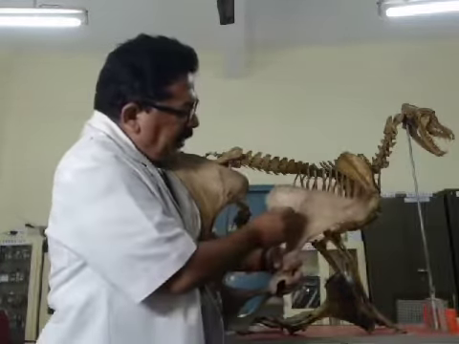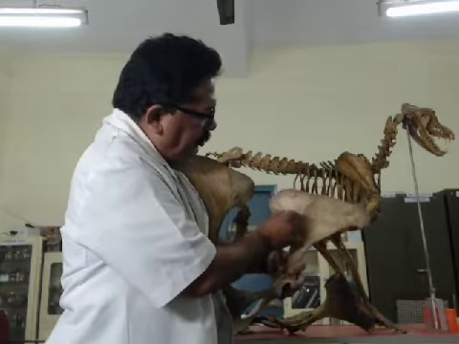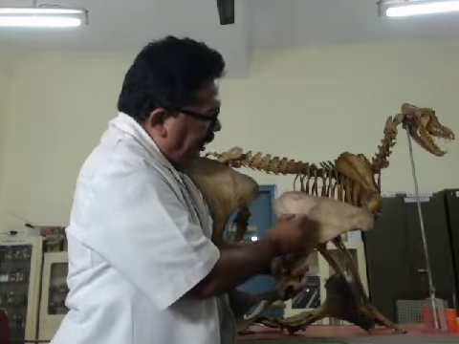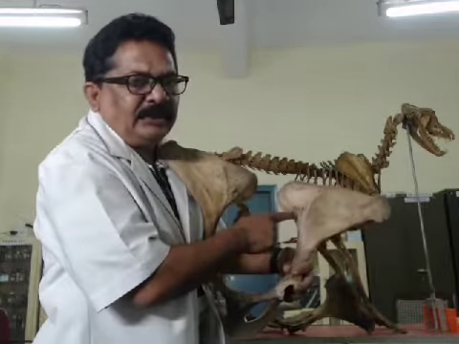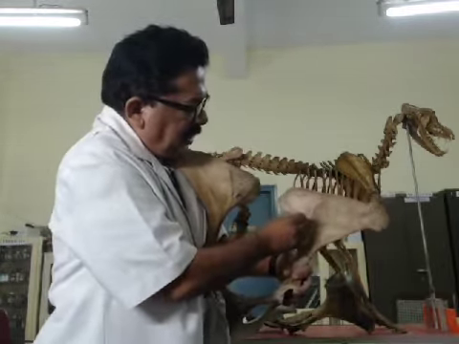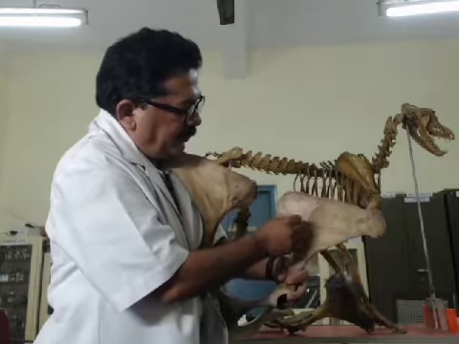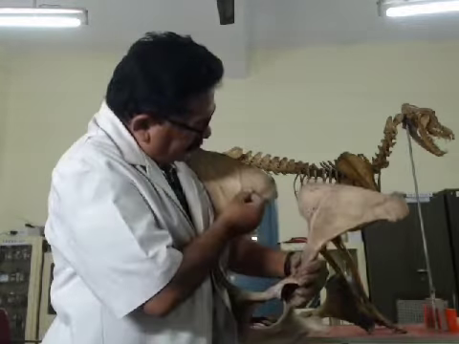In the medial triangular part, you are able to see one smooth limited articular area. Smooth limited articular area means facet. I will mark it with this chalk. The facet on this side is this one.